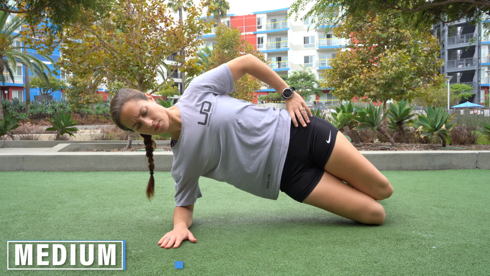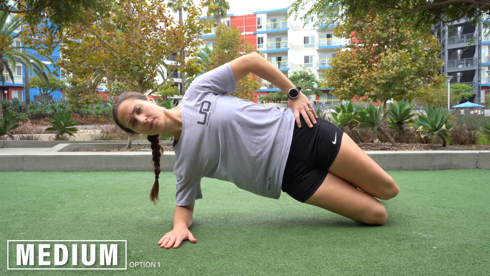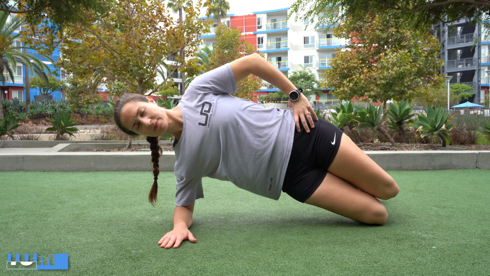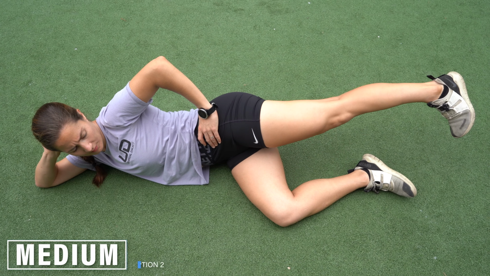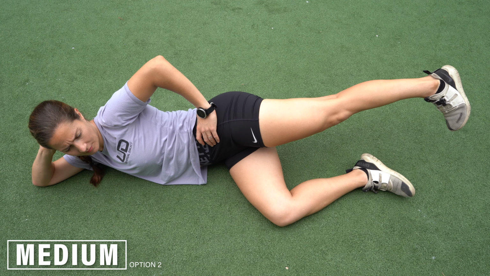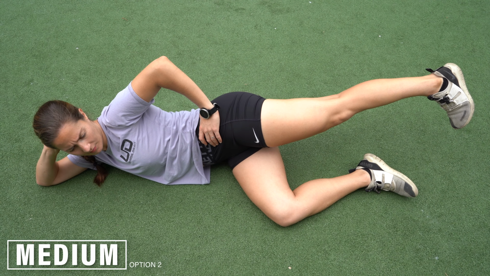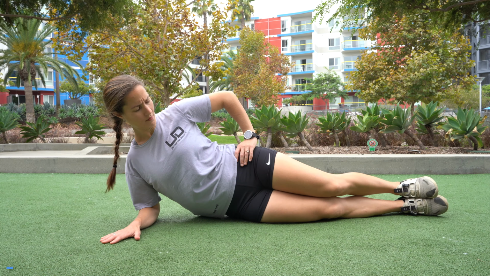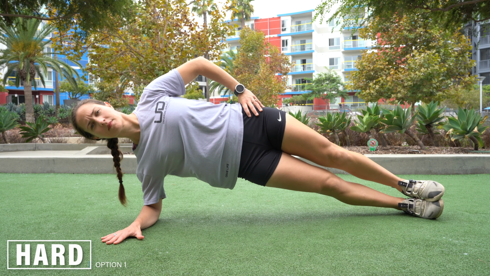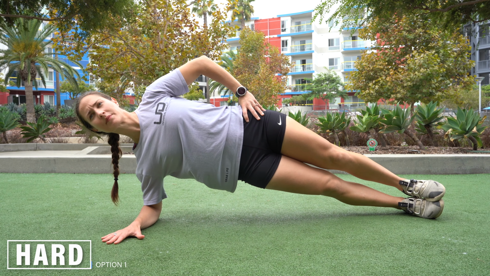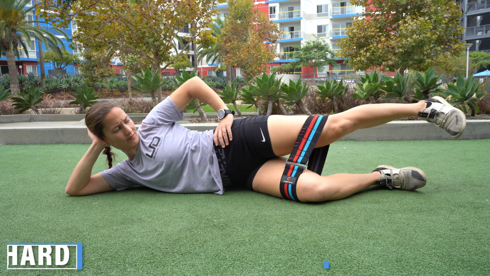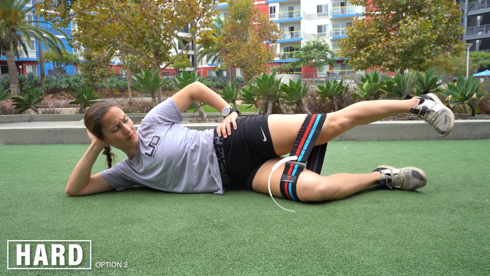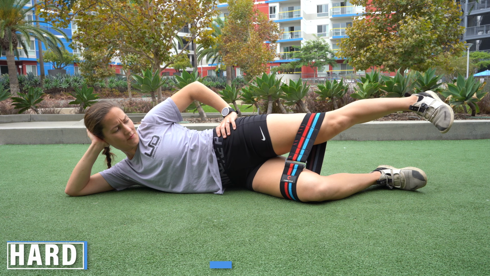2 options for medium: 1, a short side plank on your forearm and knees with the body in a nice straight line, and 2, sideline hip abductions with your legs slightly behind the plane of your body, leg rotated inward, and held slightly above parallel with the floor. 2 options for hard: 1, a regular side plank on your forearm and feet, and 2, that same sideline hip abduction, only this time with a band around both knees to increase the difficulty.